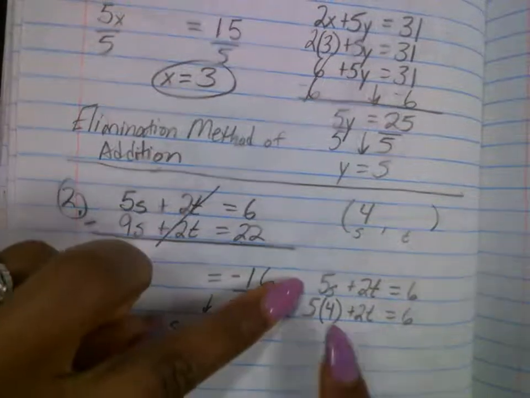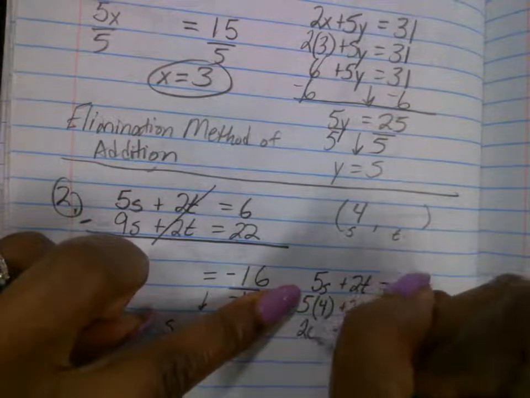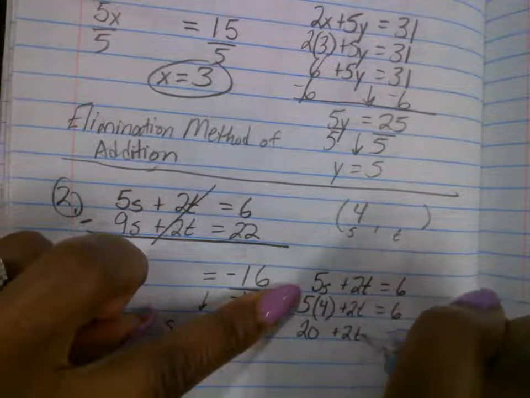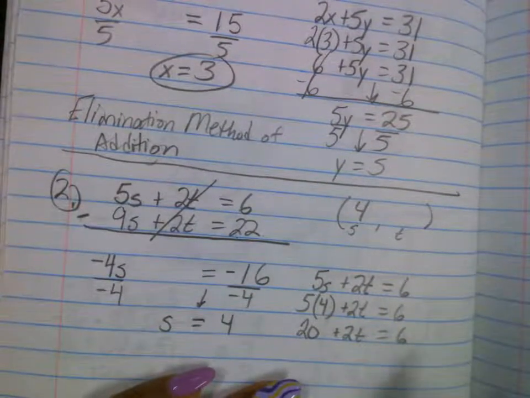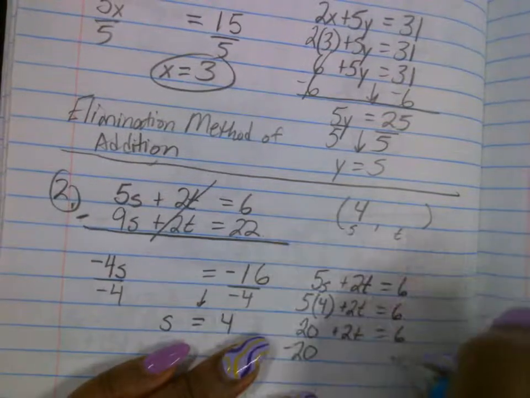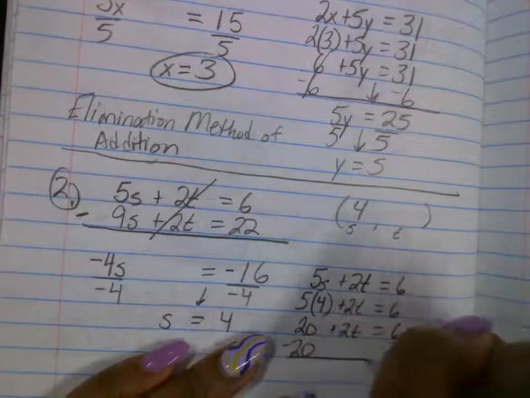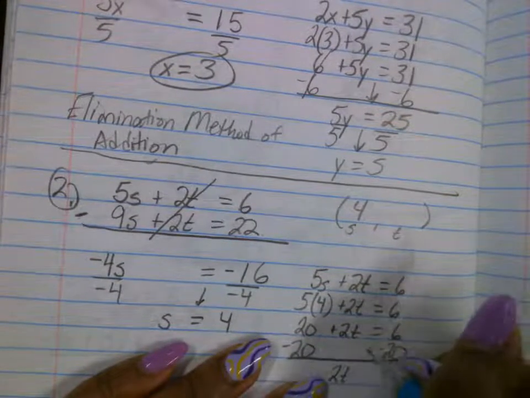So let's simplify. 5 times 4 is what? 20. So we got 20 plus 2t is equal to 6. Now what do we do to solve for t? Subtract 20 on both sides. When I subtract 20 on both sides, this gives me a positive 2t is equal to what number?